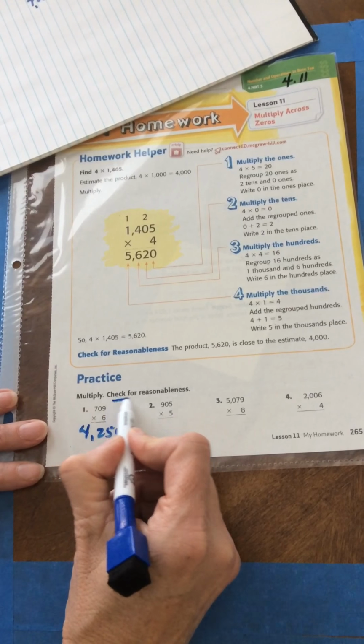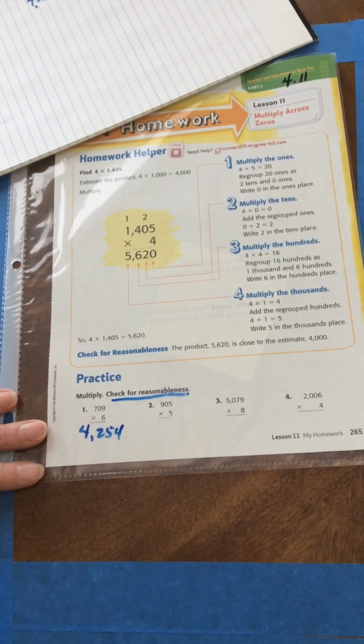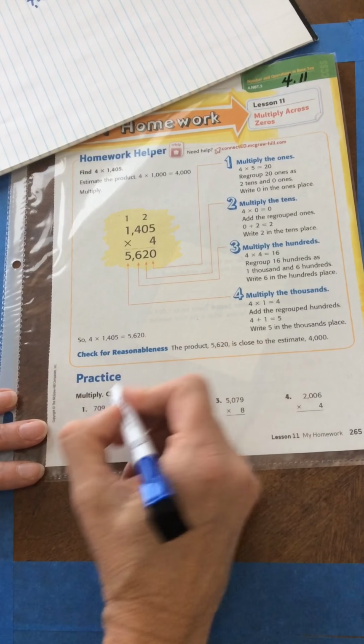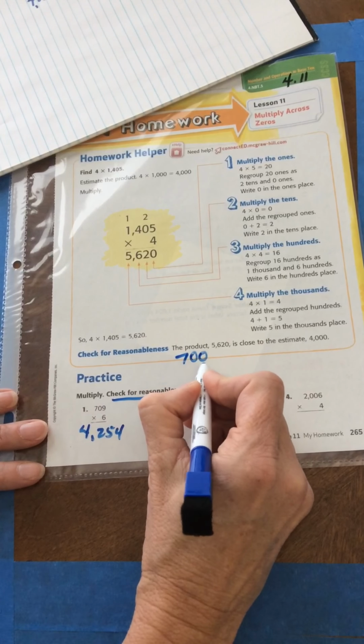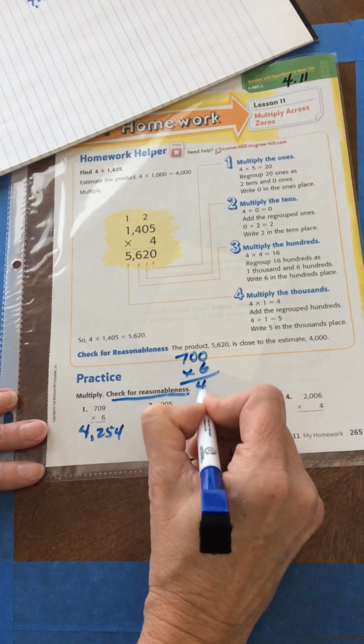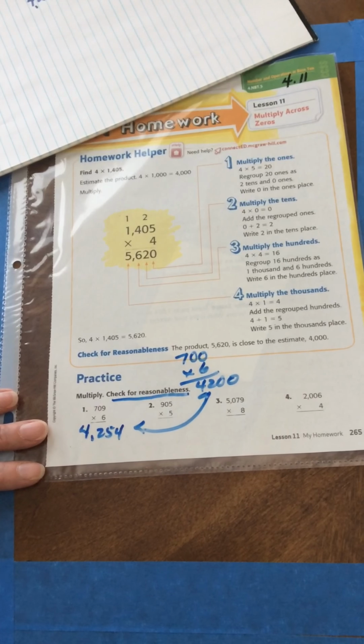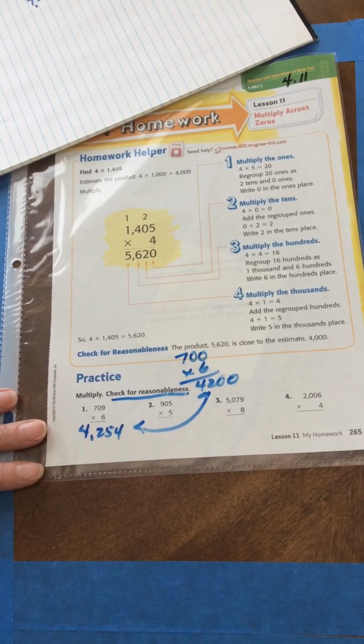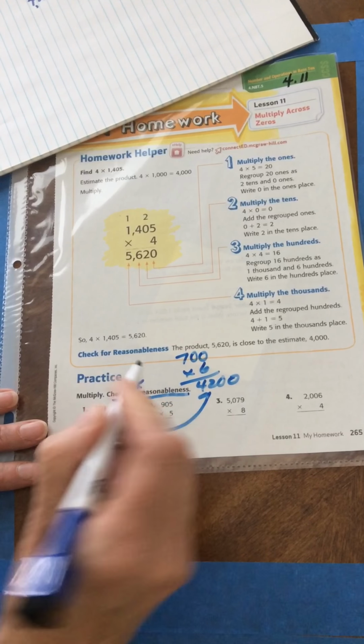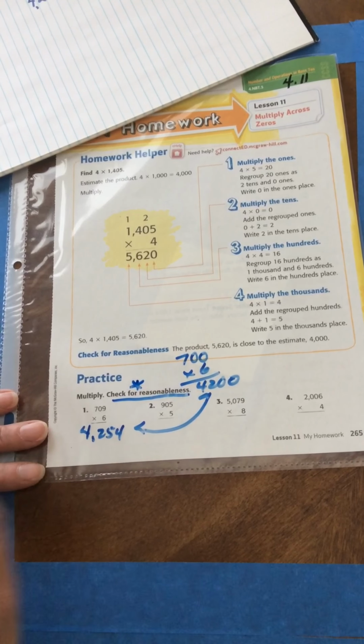Check for reasonableness. I am not too worried about that. We could round that to 700 and multiply it by 6, and we would get 4,200, and we see that that answer is very, very close. But I'm not looking for this. I want to know if you can multiply that with a 0.